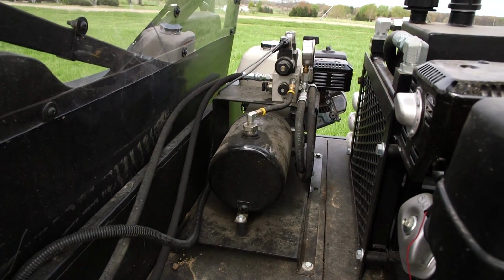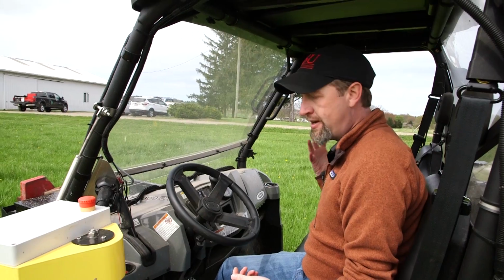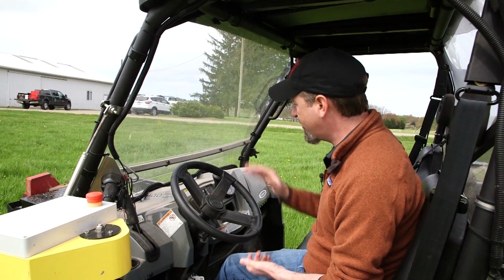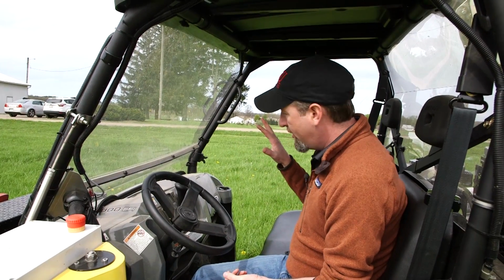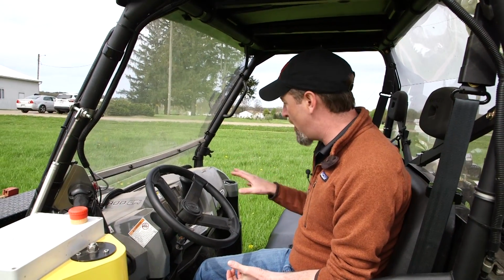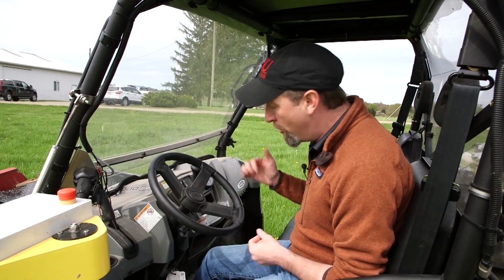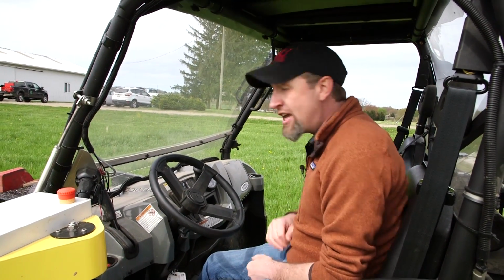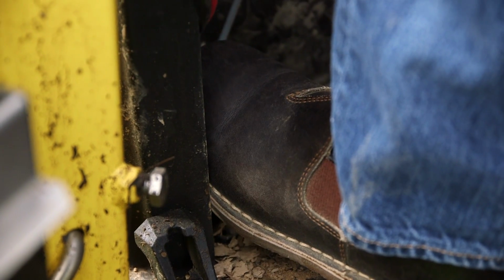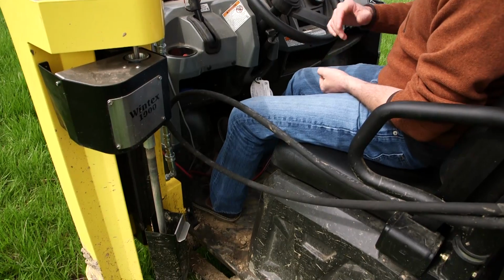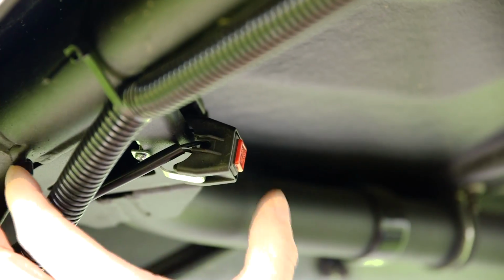All right, so we've now got our hydraulic lines powered, and for this particular model, you actually need to have the engine of the UTV on and running. And I like to say that this particular model is farmer-proof because you have to have the brake engaged, and you have to have your other foot on a pedal to engage the soil probe.